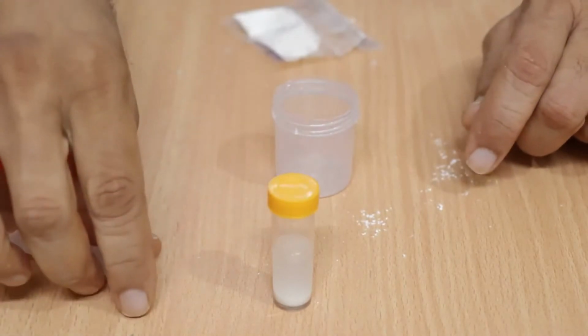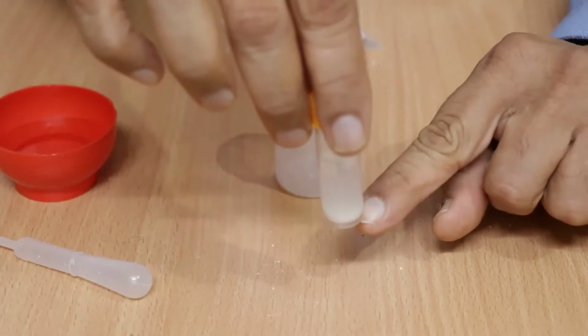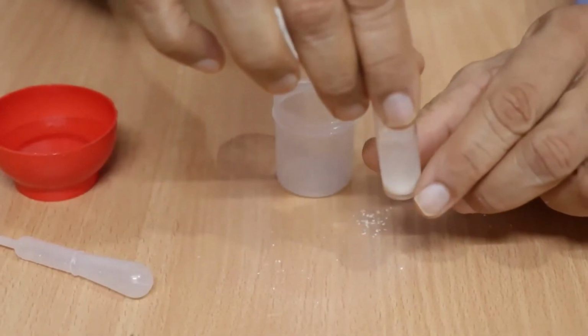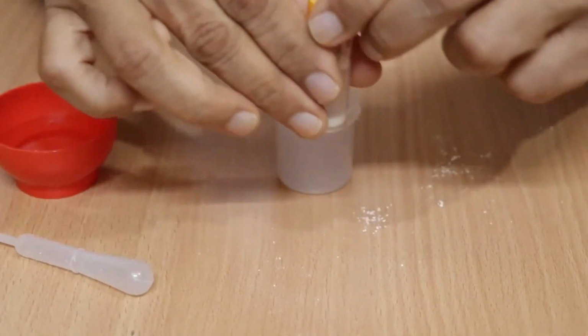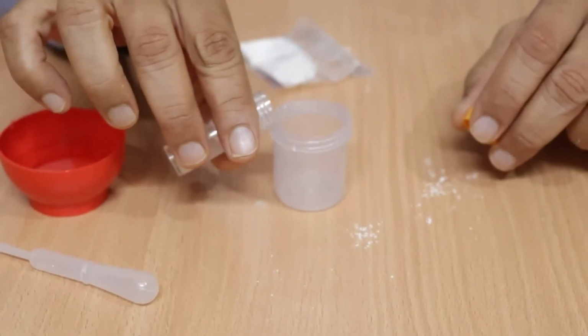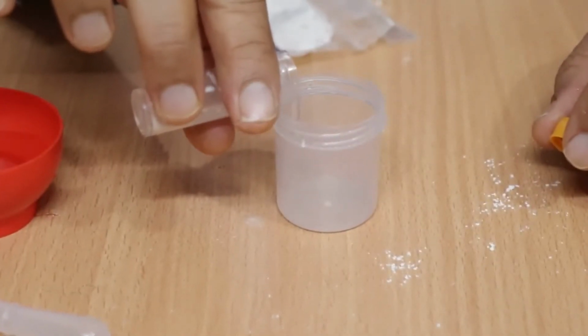So now this is almost settled, water is up, and this sedimentation has already occurred. I can now tilt this a little bit and start pouring water into this slowly without disturbing that sedimented part.